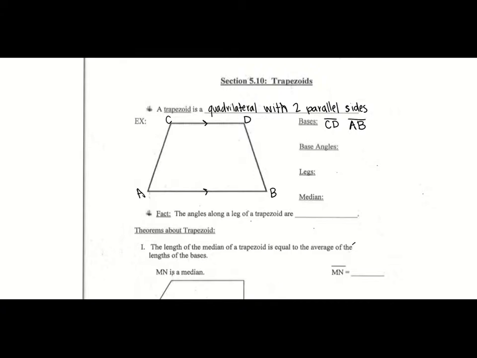Then it asks for our base angles, and since we have 2 bases, AB and CD, we're going to have 2 sets of base angles. We're going to have our upper set of base angles. So the upper base angles are on the top base, which would be angle C and angle D. And then our lower base angles would be angle A and angle B.